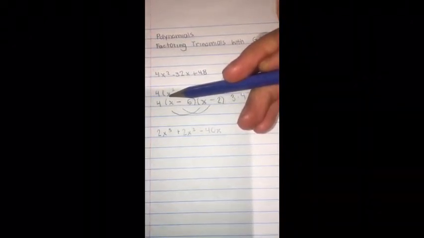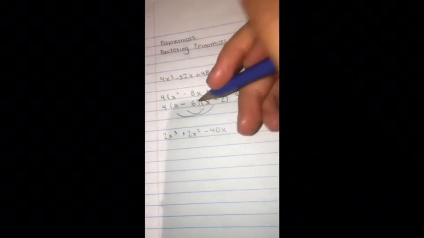We'd get x squared. And then if we FOIL this, x times negative 2 would be negative 2x. Negative 6 times x would be negative 6x. And like we said, negative 6 and negative 2, when we multiply that, would be positive 12. So we'd get this, and combining the like terms, we'd get back to here.